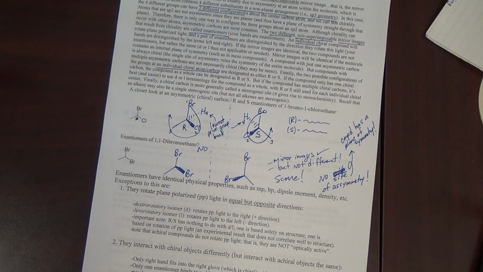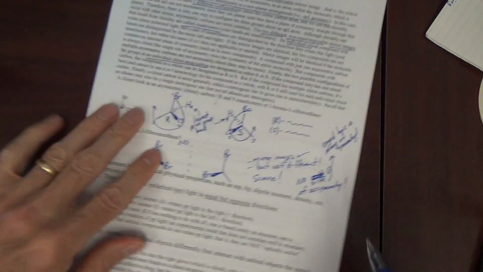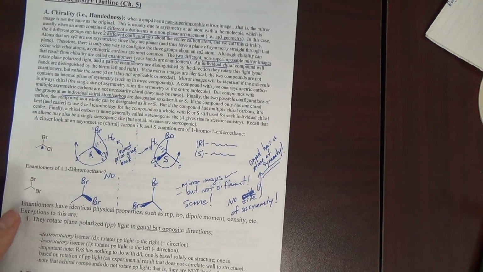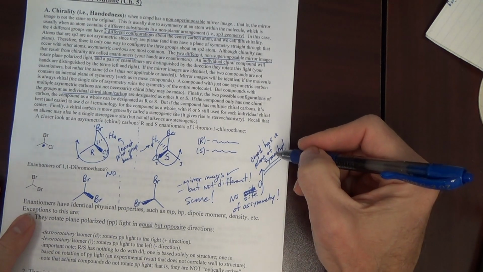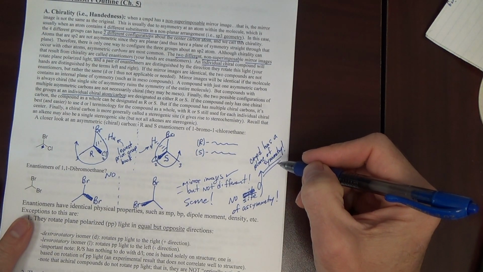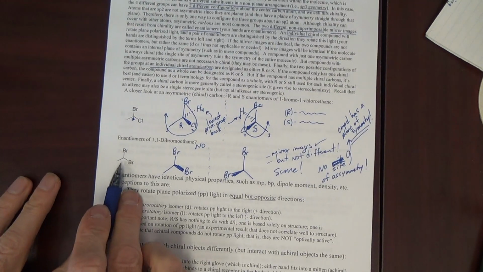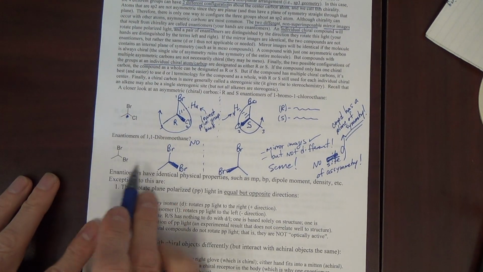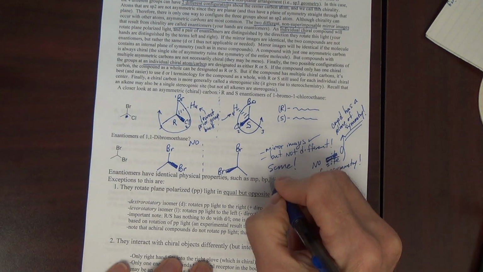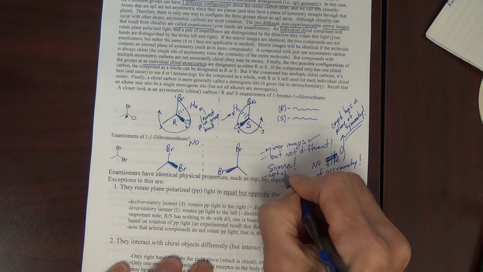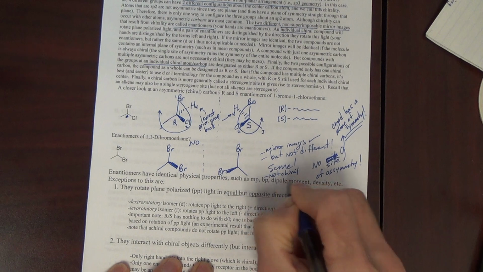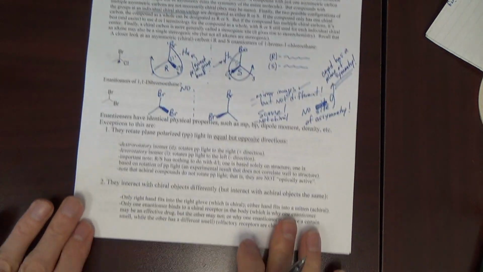We will build upon this and add more to it. But this is very important because later on we'll look for planes of symmetry, sort of like Where's Waldo. This compound has a plane of symmetry, thus it's not chiral. Okay, let's move ahead.